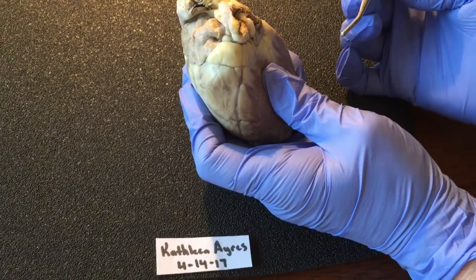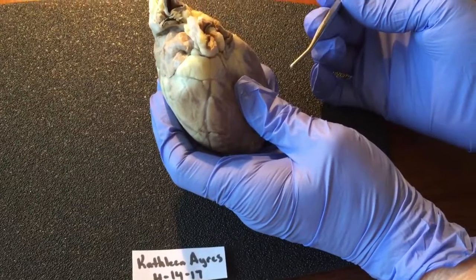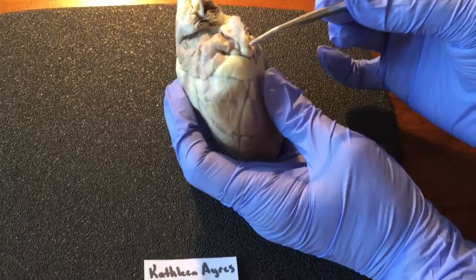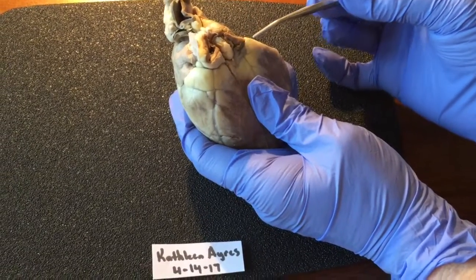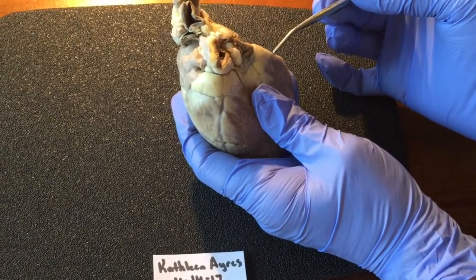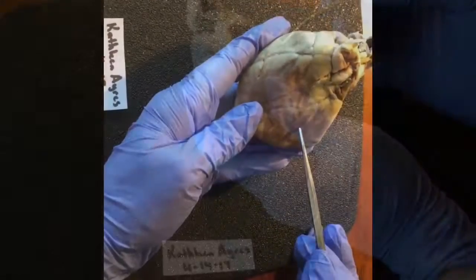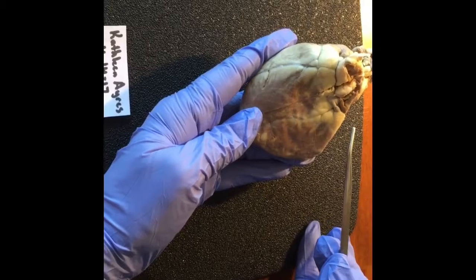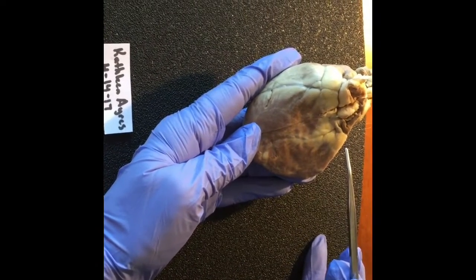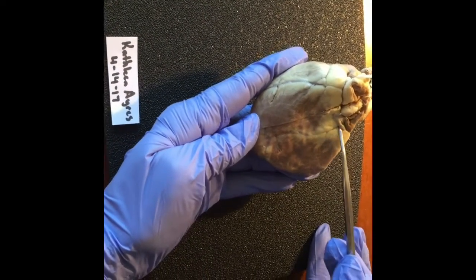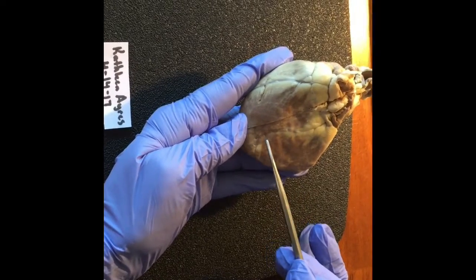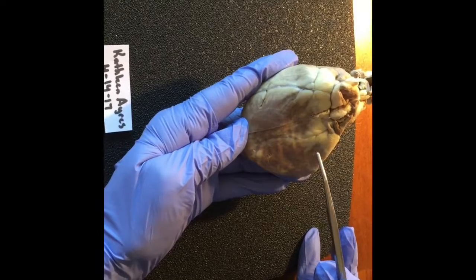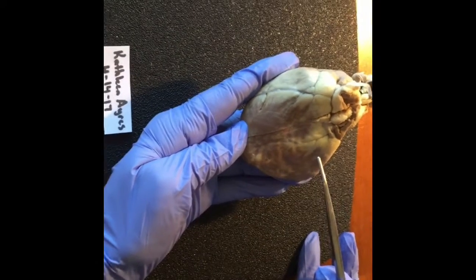These are used to increase the volume of blood that it's able to hold. They're on the outer walls of the atria. Here is the left ventricle and the right ventricle. The interventricular sulcus. The two major blood vessels are the great cardiac vein and the anterior interventricular artery.